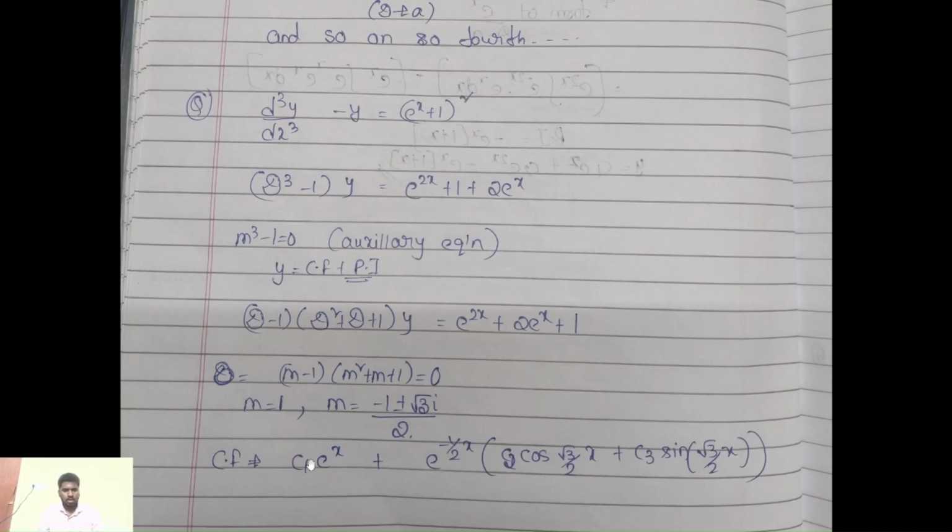So I can write the complementary function as c1 into e power x plus e power alpha x, where alpha is here minus 1 by 2. E power minus 1 by 2 x into (c2 cos beta x, where beta is root 3 by 2, root 3 by 2 x, plus c3 sin beta x). Okay, I got the complementary function.